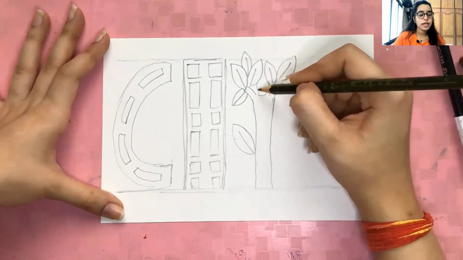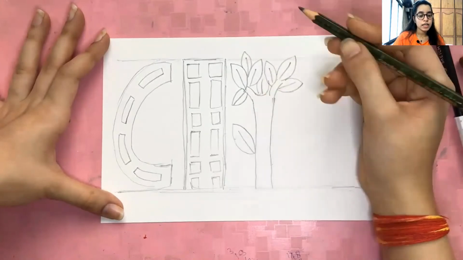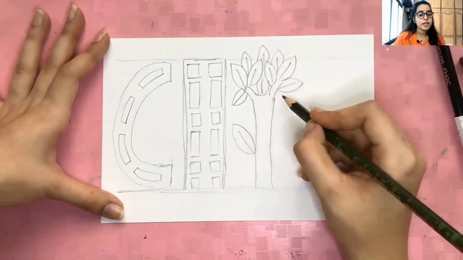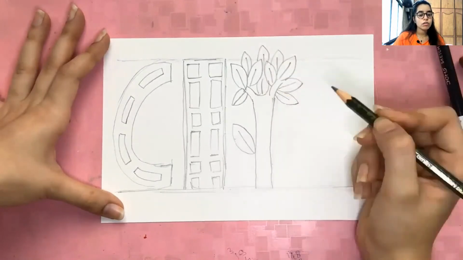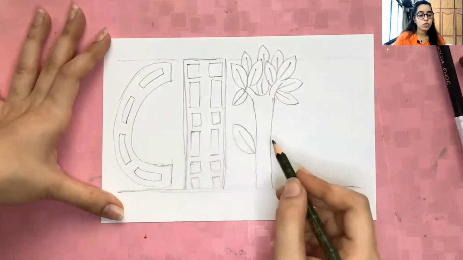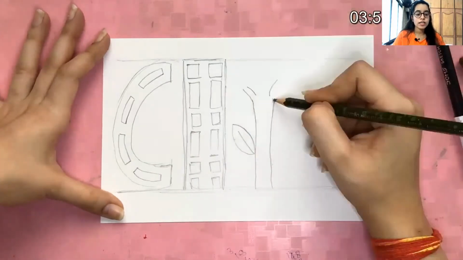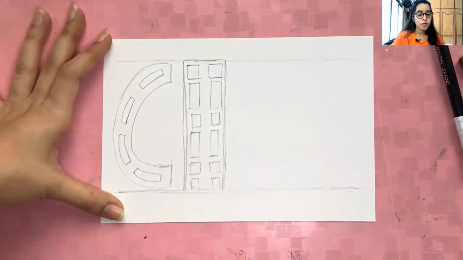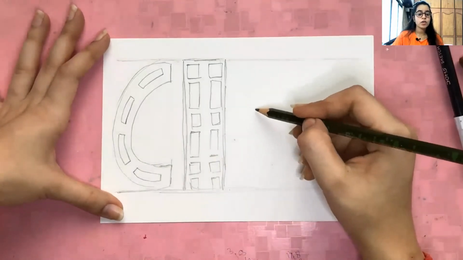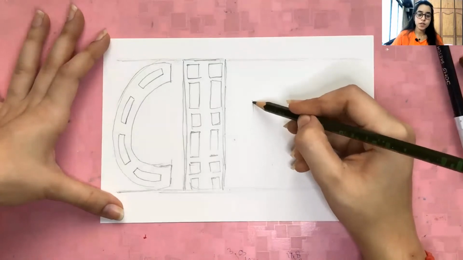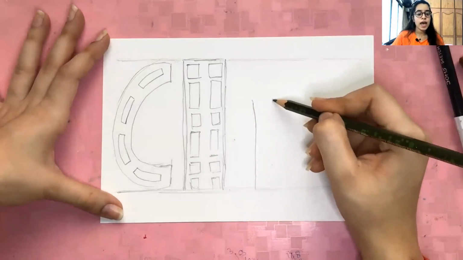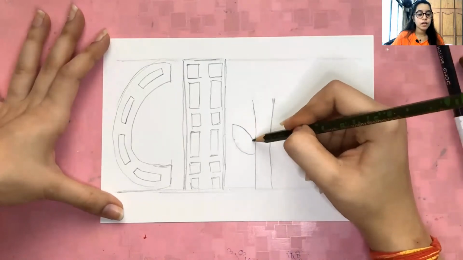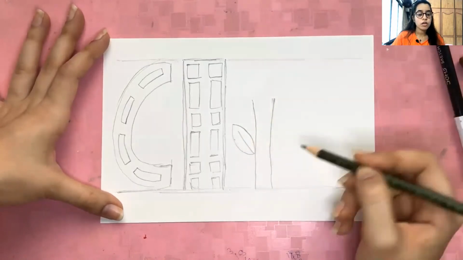Do not worry, I'm going to repeat it again in case you have missed it. Just randomly add leaves at the top section, but do not go overboard. Do not add too many of these. Let's repeat it for everyone who has not followed this. We are on to the third alphabet of this word, that is T. For T, I'm going to draw a tree.